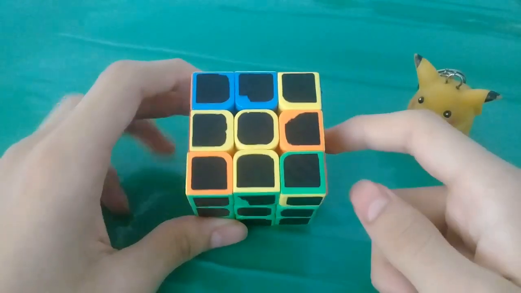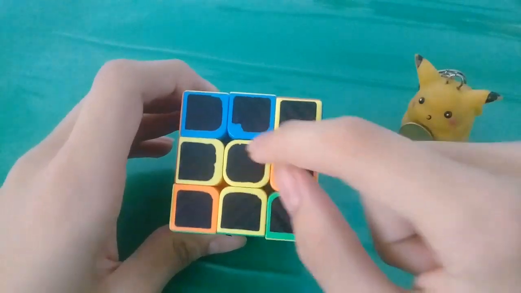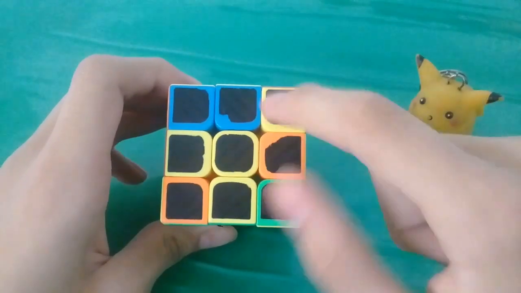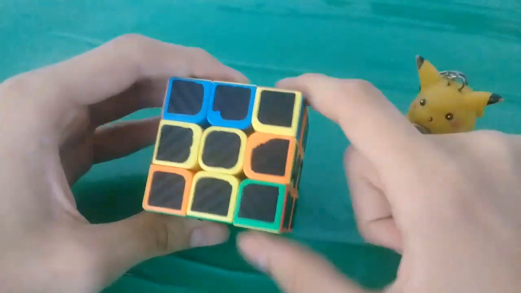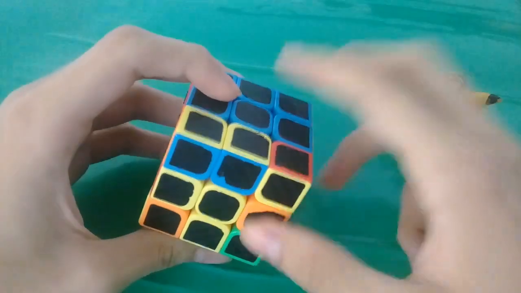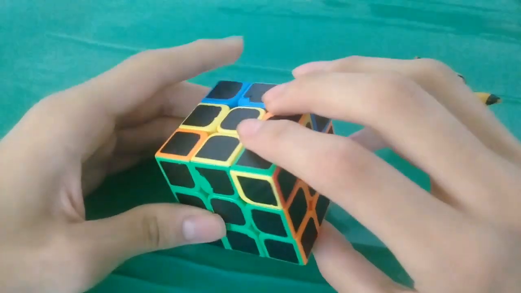How to do the OLL case 10 step by step. You are seeing the cube here. This case is formed by these 3 yellow squares and one up here, like a fish. One down here, one on the right side, 2 up here, and 1 on the left side. Now I'll show how to solve it.